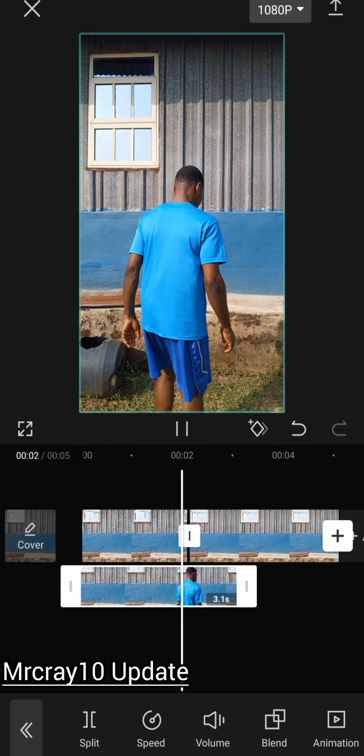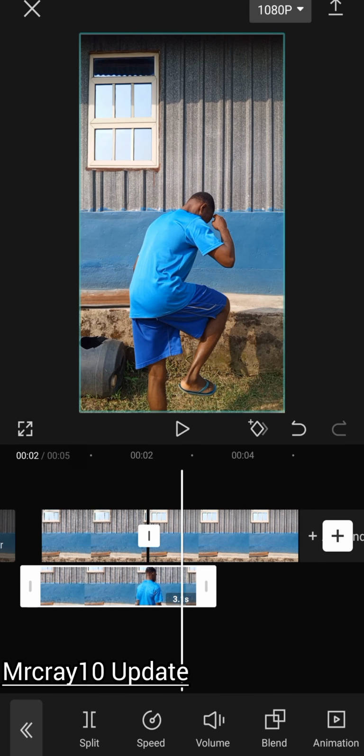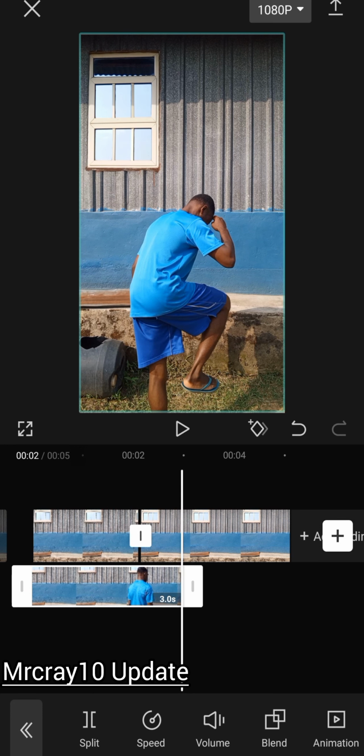So you can see. So that is the second effect. How to do it. If you just do it this way, honestly, you are good to go.